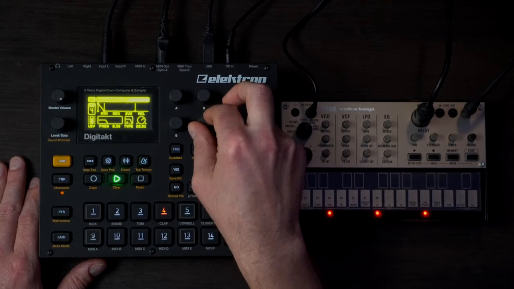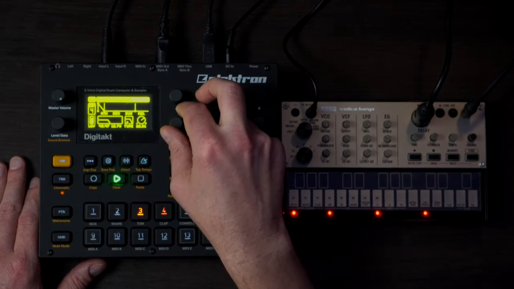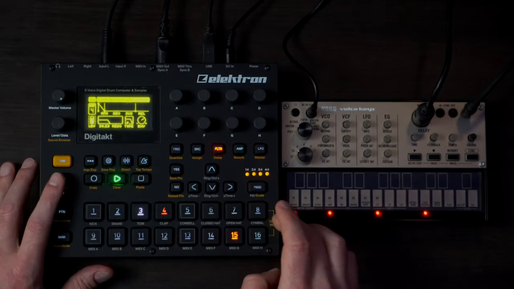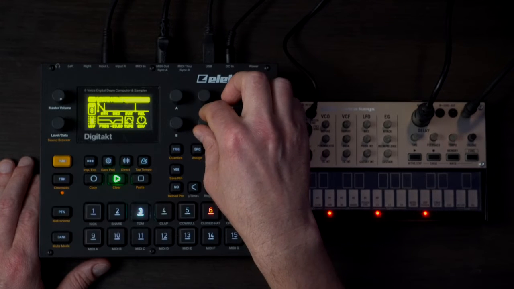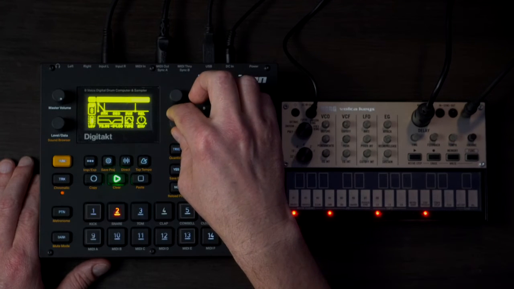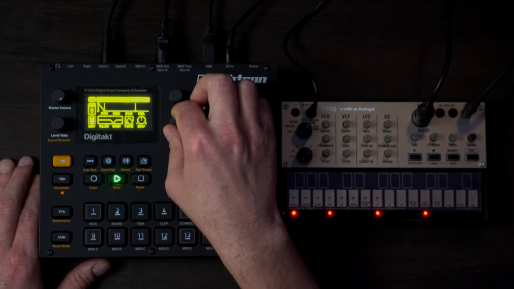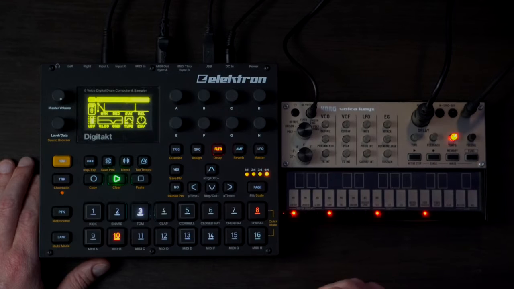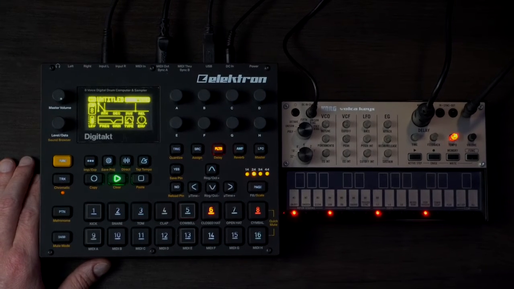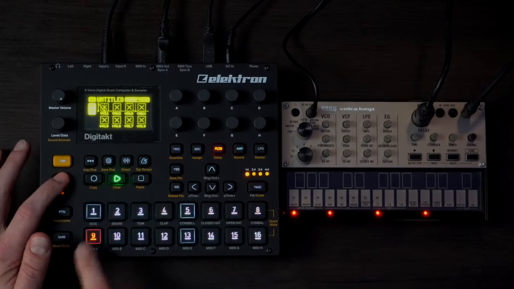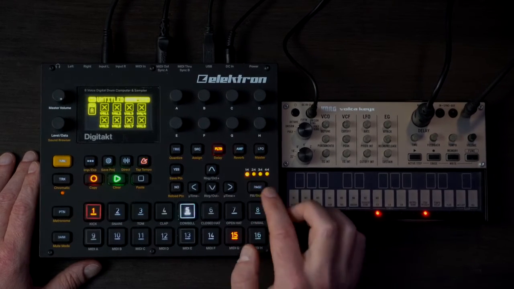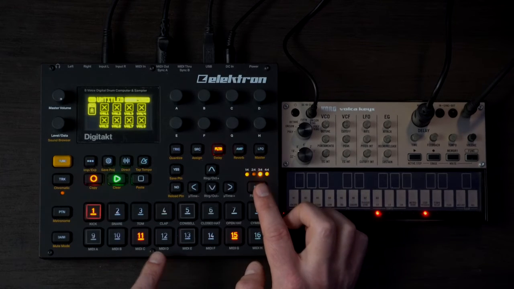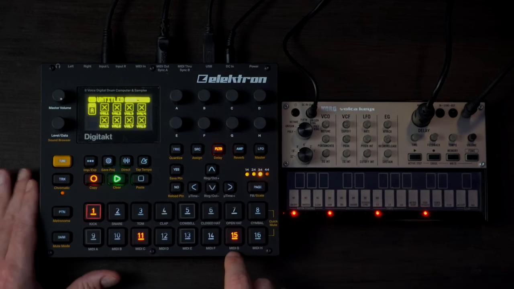Maybe a little bit more. Over to here, just looking at this instrument now. This one doesn't really work, get rid of that one.